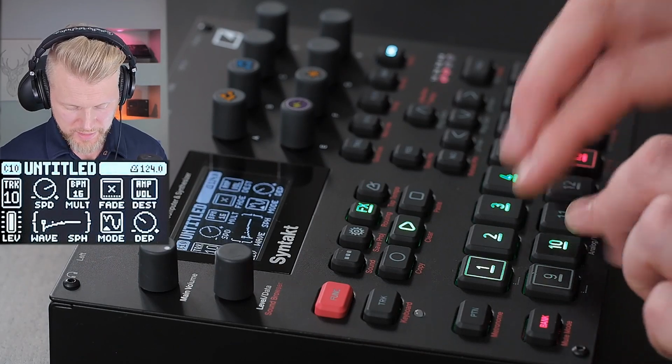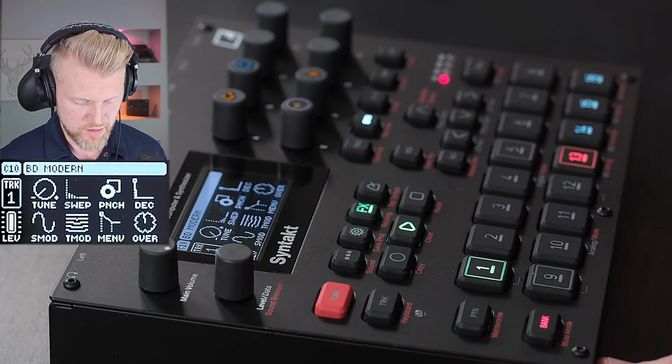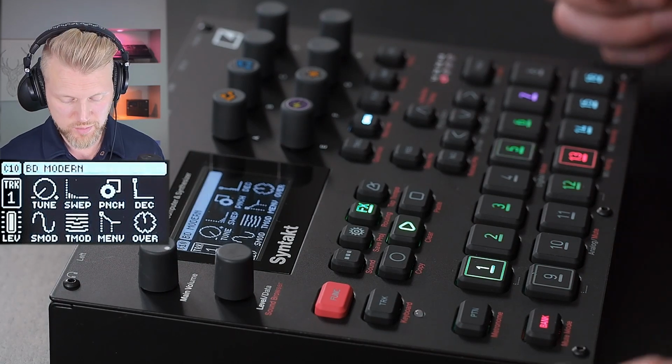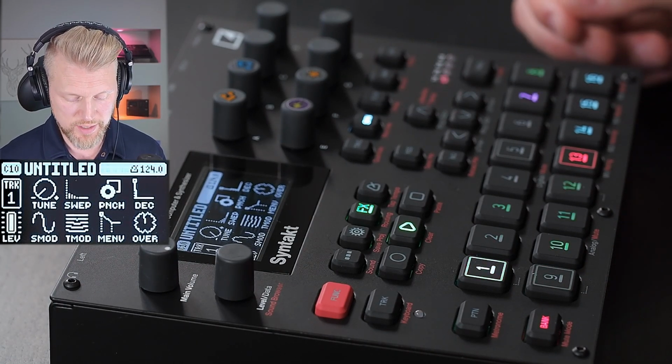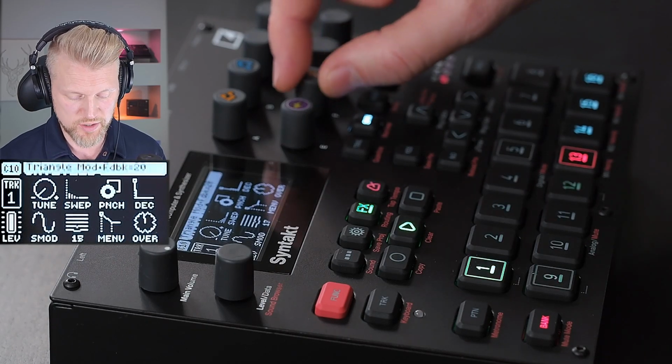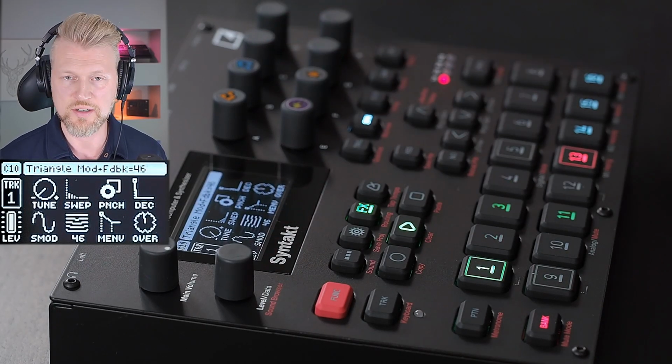I've already played the kick, so the kick in isolation is just a kick. I mean, if there's one thing that the Syntakt can do blindfolded, it's to dial in a very, very nice kick. So there's nothing special about this. It's just a matter of selecting which transient you want.